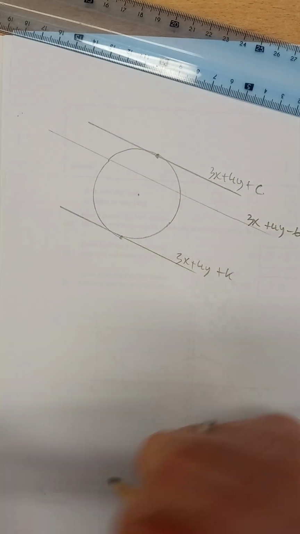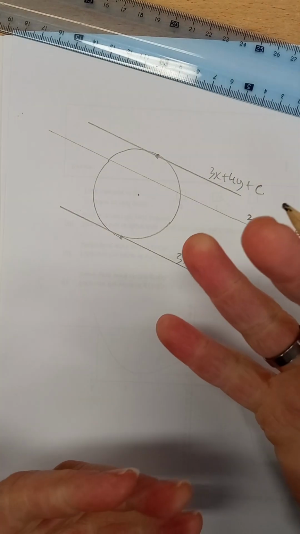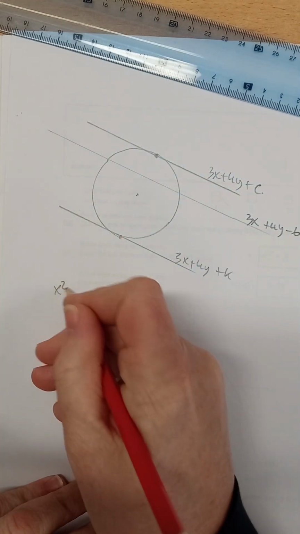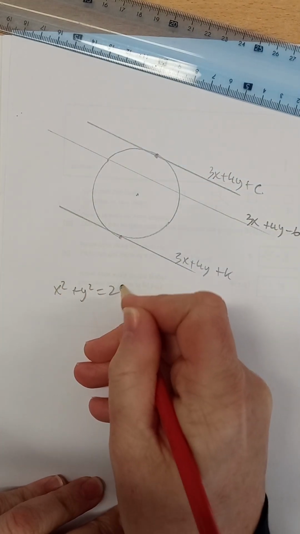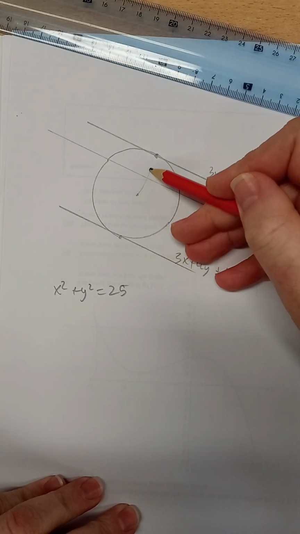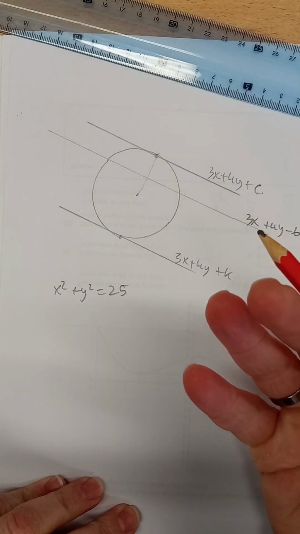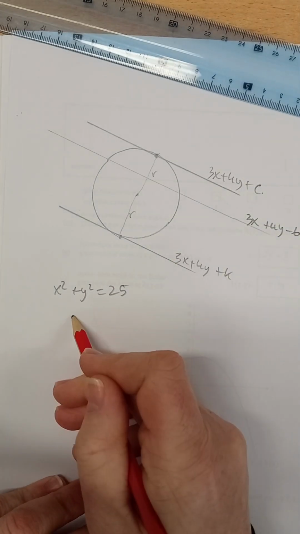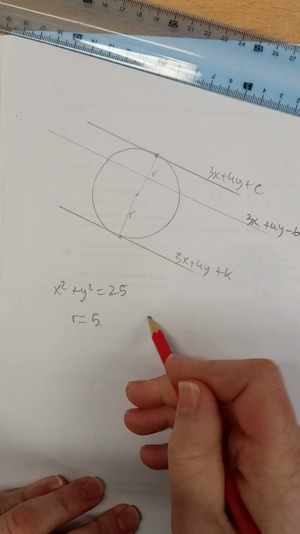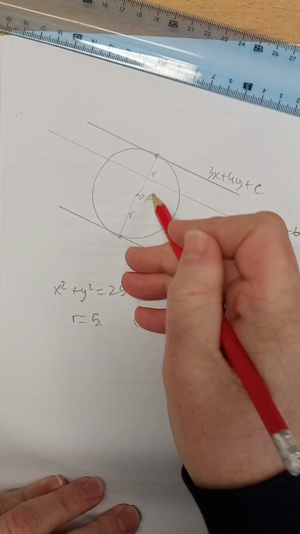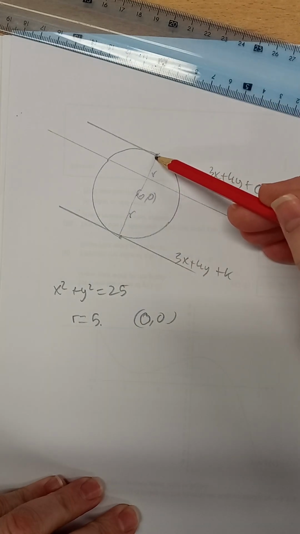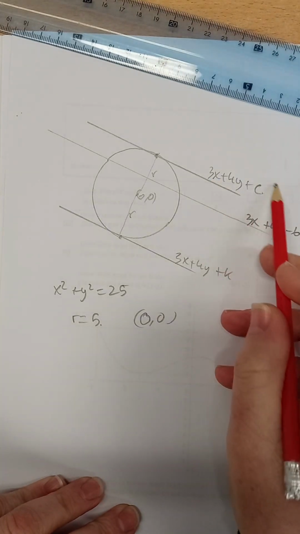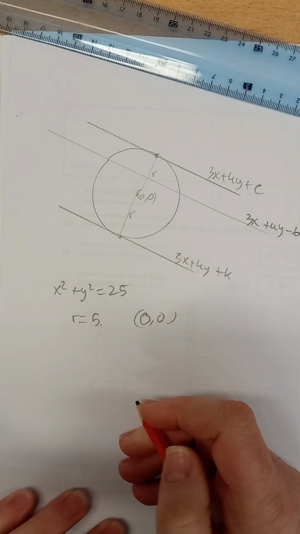Okay, so how am I going to do it? Well, I'm going to need some information. Okay, let's say that this is a circle of this form. Well, that means that the distance from there to there is the radius, and the same distance from there to there is the radius, and the radius of this is 5, and the center of this is 0, 0. So now if you look at it carefully, I have the perpendicular distance from there to there from either of these lines. So I can use the perpendicular distance formula to solve for the c value. So let's have a look at that.